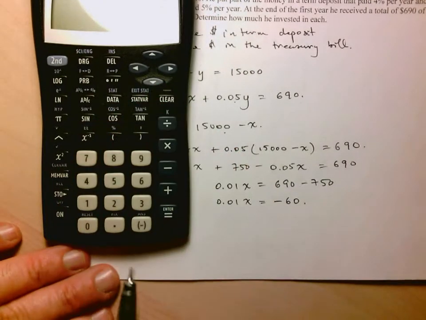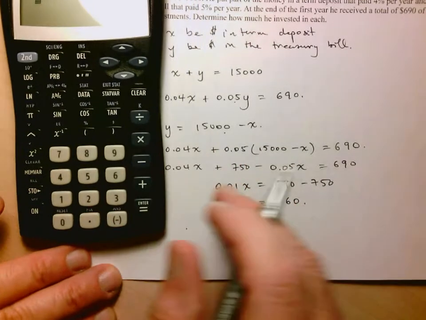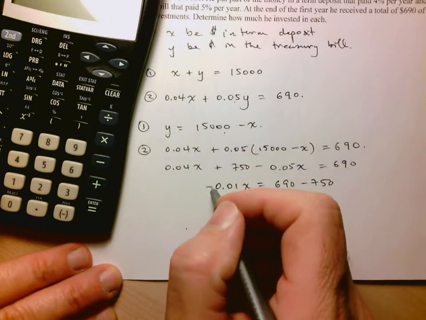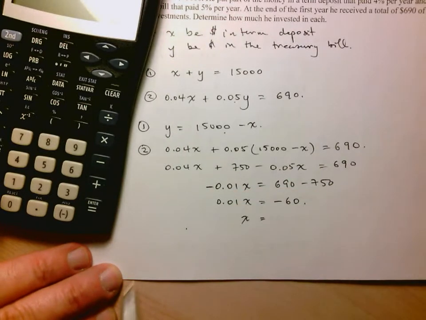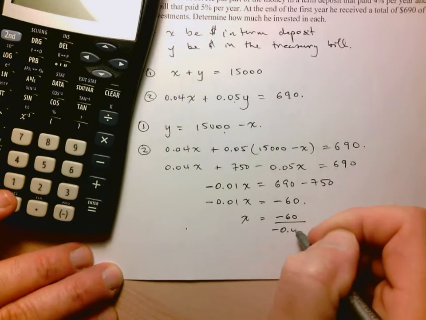Okay, and our final answer will be x equals, oh, wait a minute, sorry, I just realized a little mistake here. 0.04 minus 0.05, we should have had a negative there. Okay, so just watch out. Make sure you always think about your algebra. Should be negative there, so now I'm dividing negative 60 by negative 0.01.